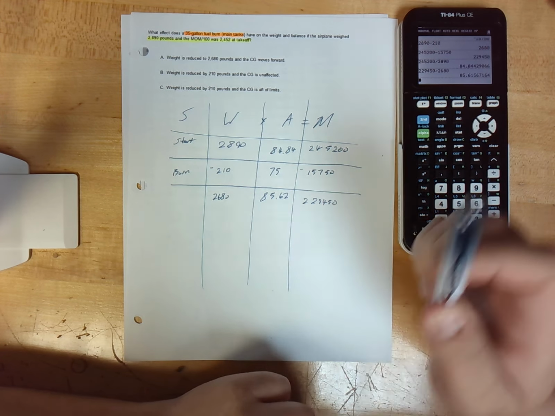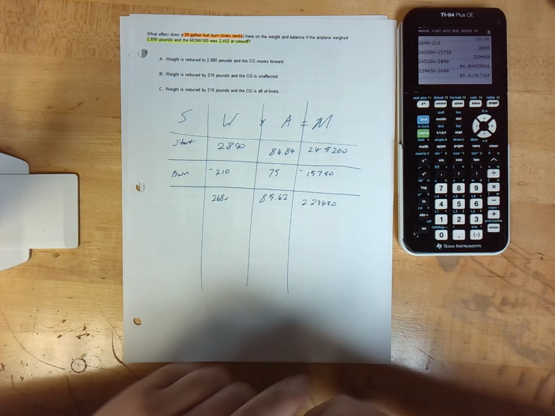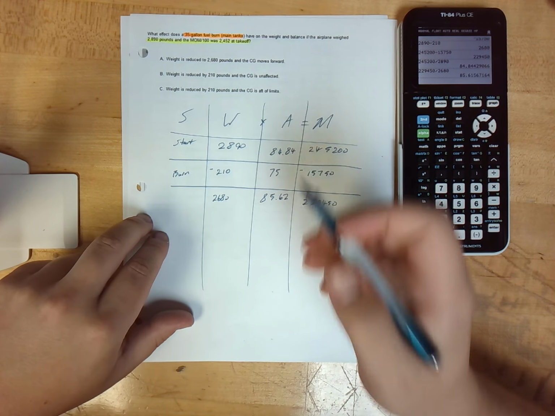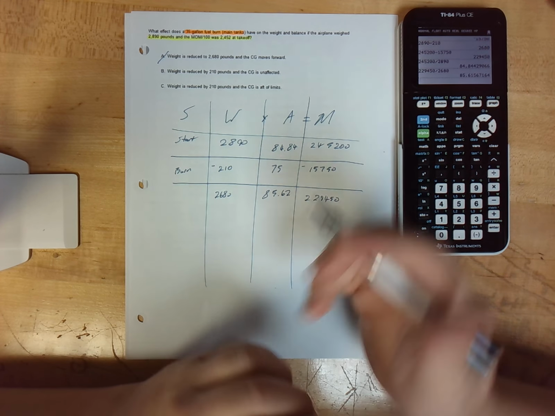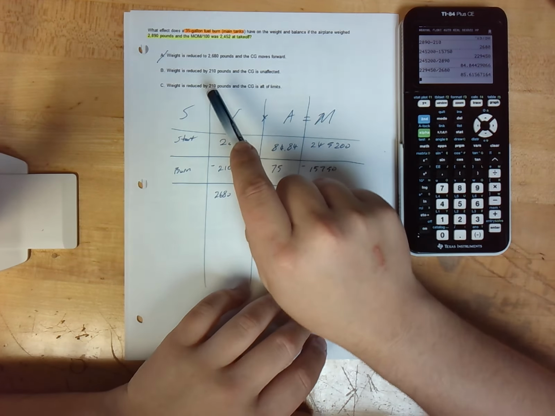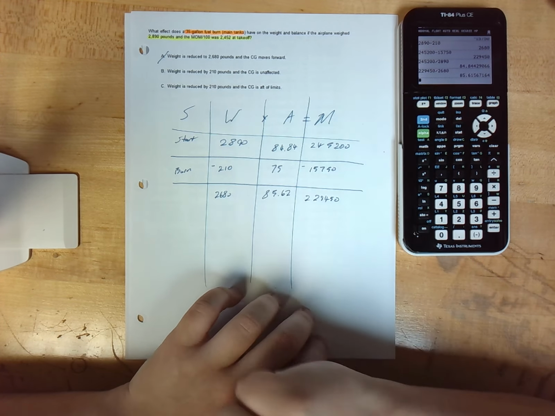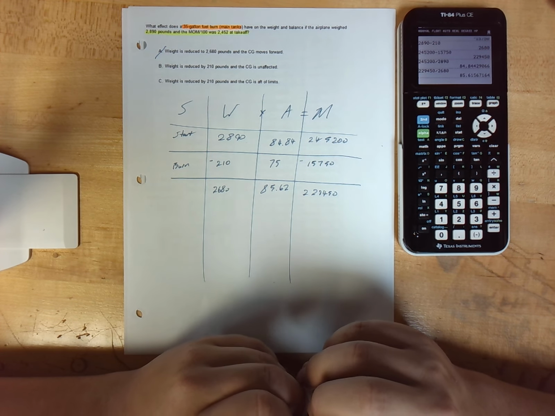So in this case, the real question, so we know A is not correct. It is too far, it moved backwards, so we know it cannot be A. In this case, this question is a little bit funny because it says the CG is aft of limits. Now we have to determine whether or not the CG moved outside of limits.